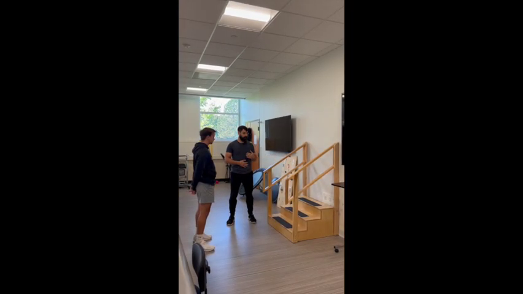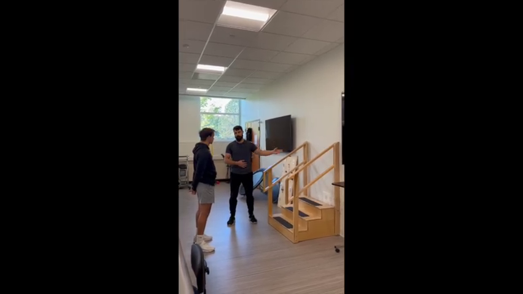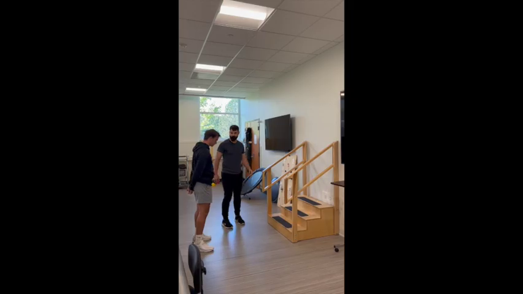The 10th and final step of the functional gait assessment is going to be looking at steps. So whenever you're ready, we're going to step up the stairs at your own pace, turn, and then step back down the stairs.